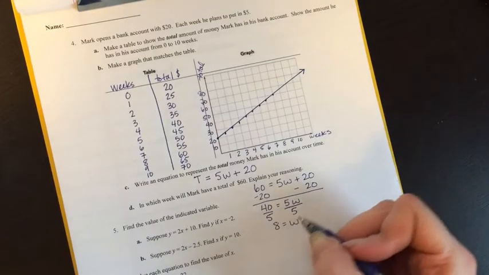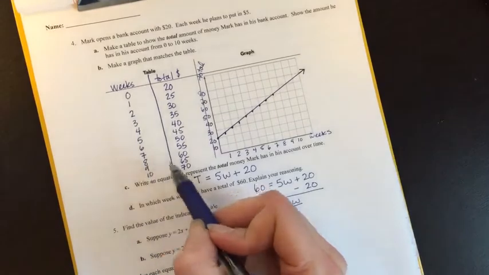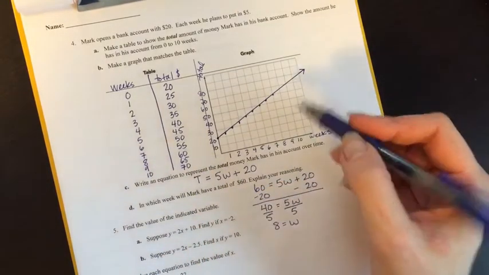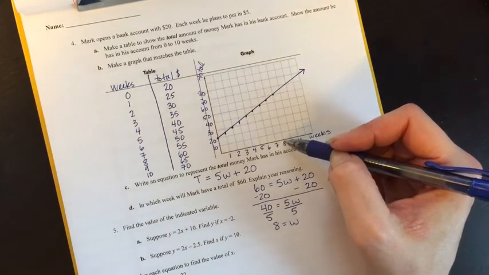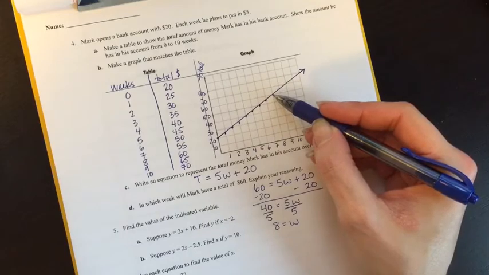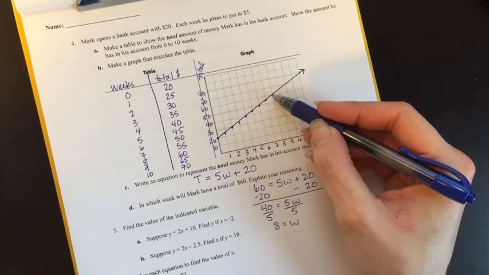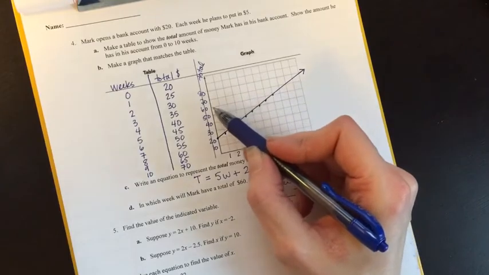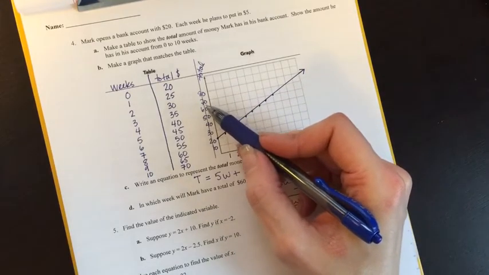We can check this by looking at our table. 8 weeks, $60. We can also find that in our graph. We go to 8 weeks on our x-axis, move up to our line. Here we see this is where 8 weeks intersects with our line. Then we move across to the y-axis to find that that's at $60.